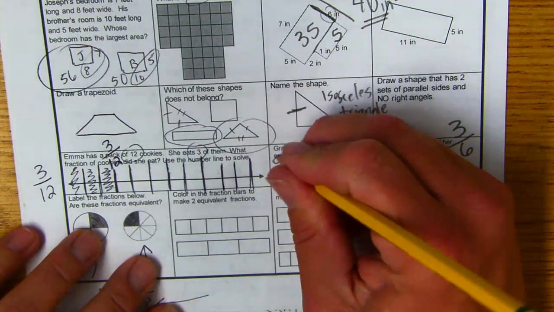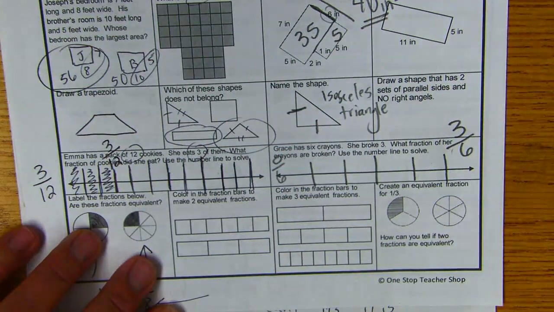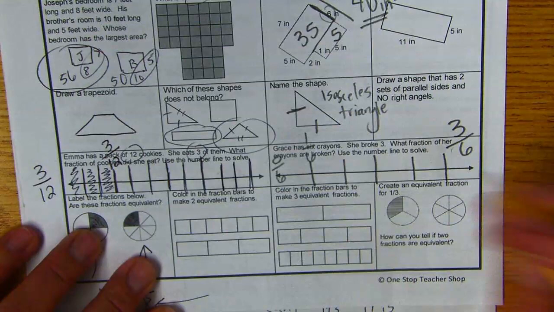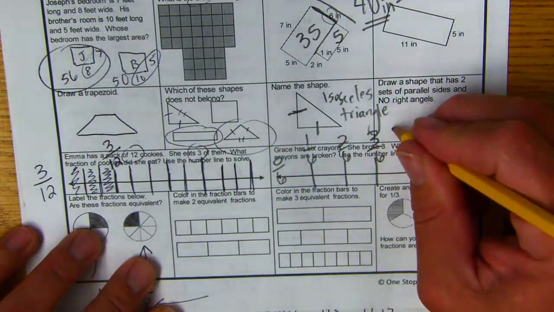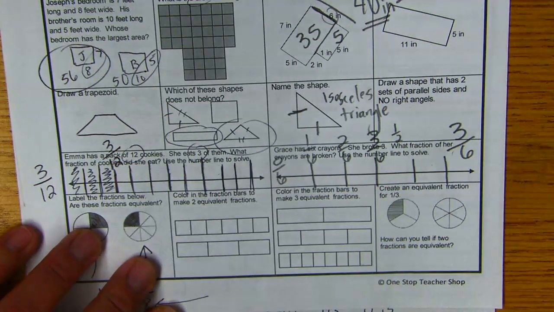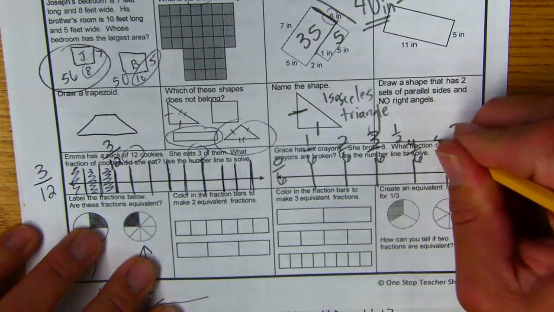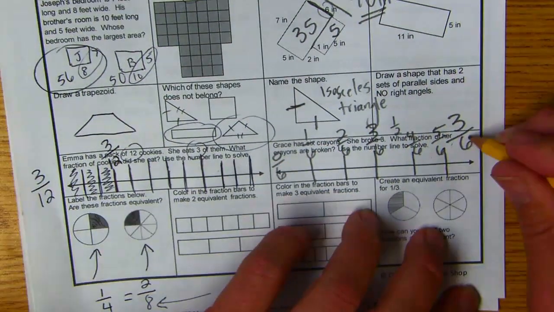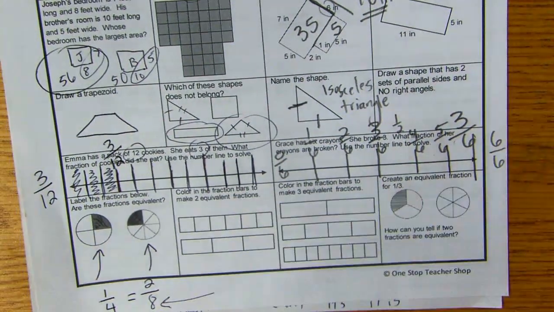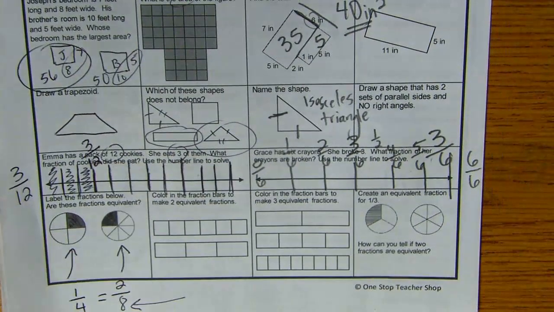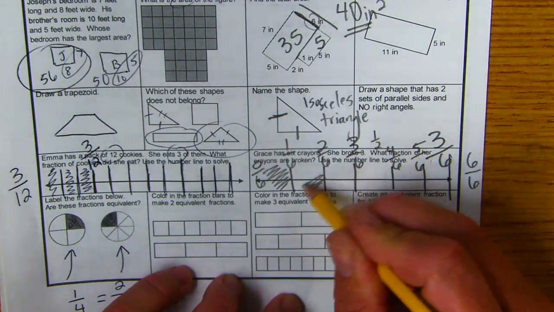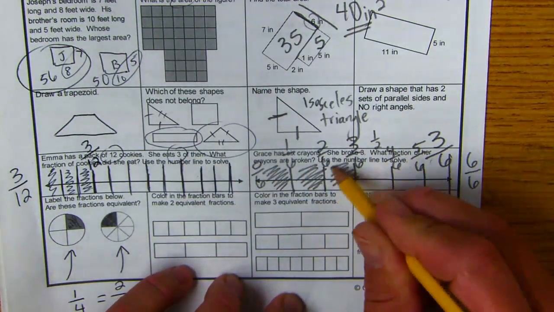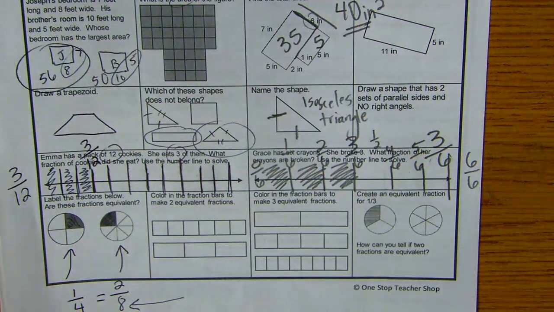Okay, so 0 out of 6 is the start. Then we have 1/6, 2/6. 3 out of 6 is the same thing as half. 4 out of 6. 5 out of 6. And 1 whole would be 6 out of 6. She broke 3. 1 out of 6. 2 out of 6. 3 out of 6. So if your number line doesn't look like that, you need to make some modifications.